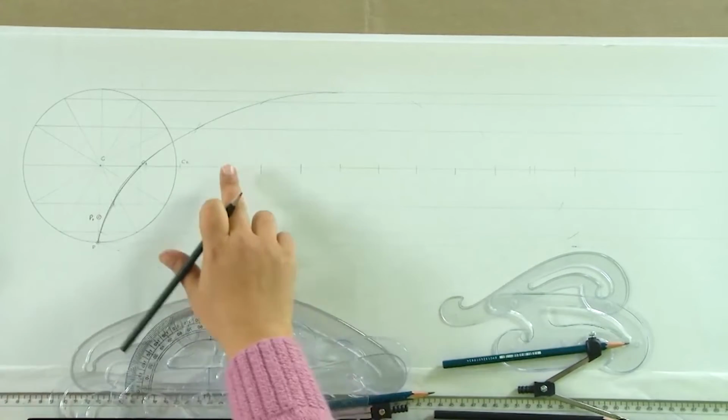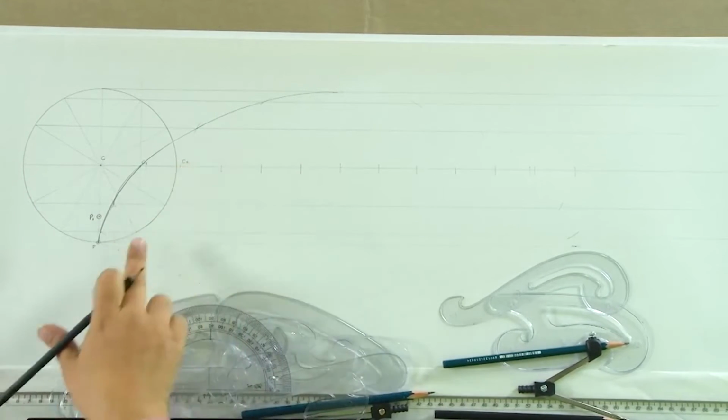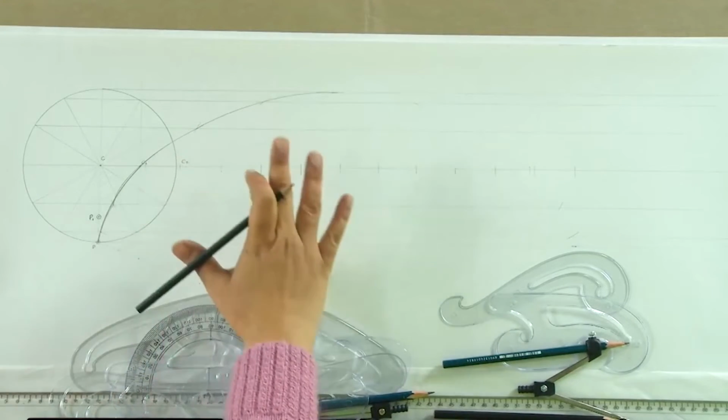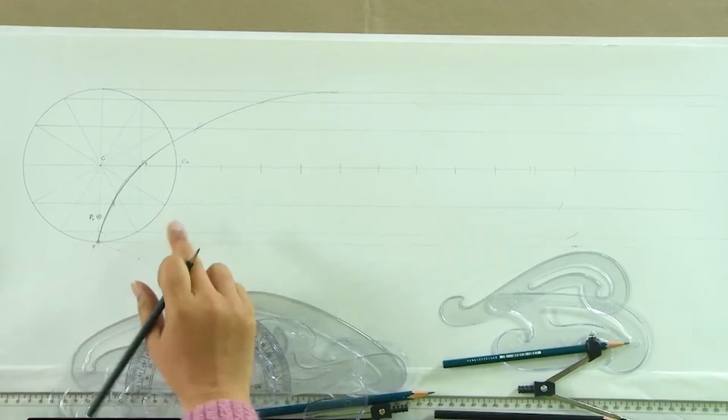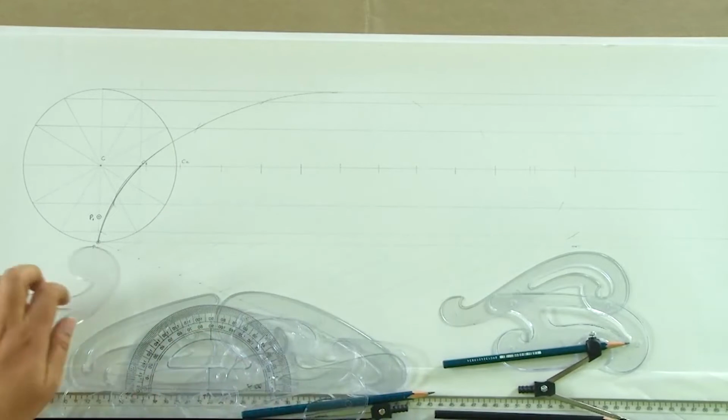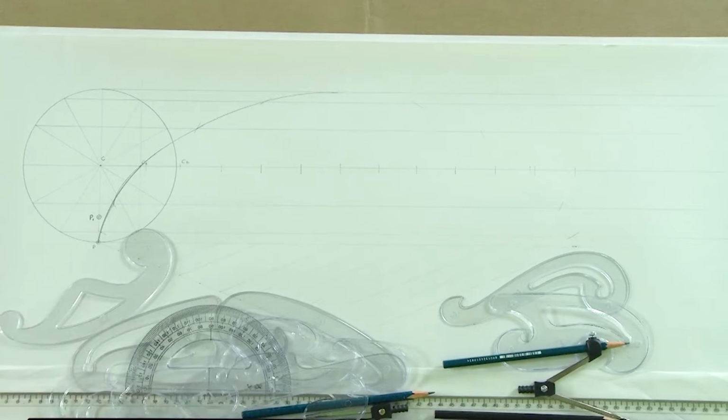So, this is exactly the same process. The only thing is, instead of tracing the points on these horizontal lines, we would then be tracing the points onto those parallel curves. That is how we would draw the epicycloids and hypocycloids.